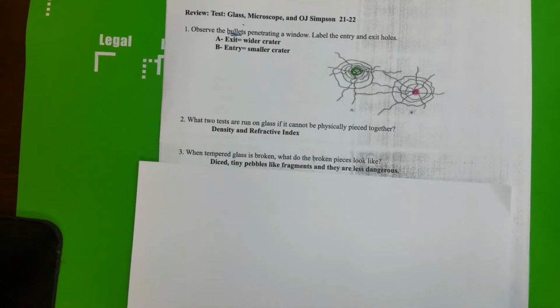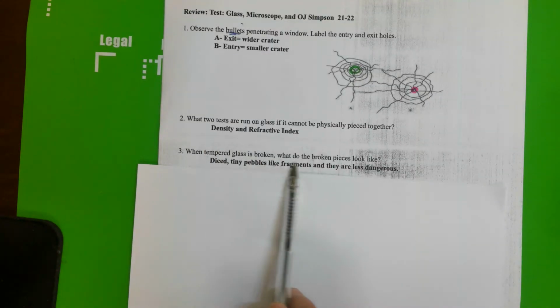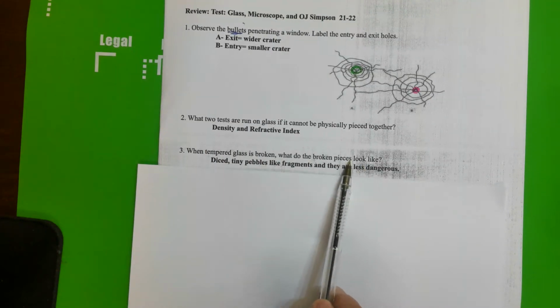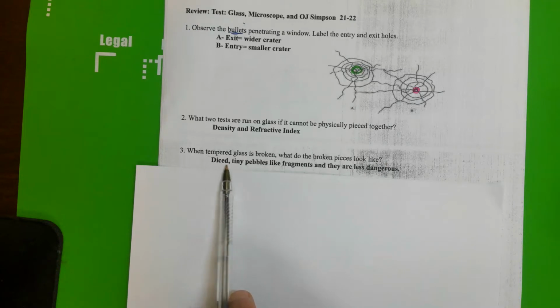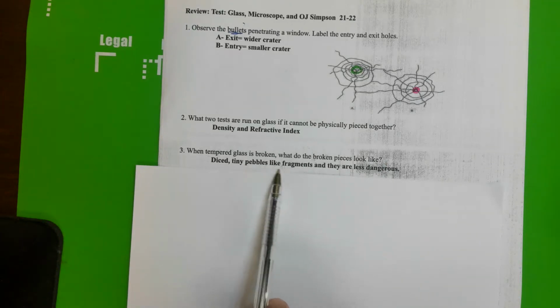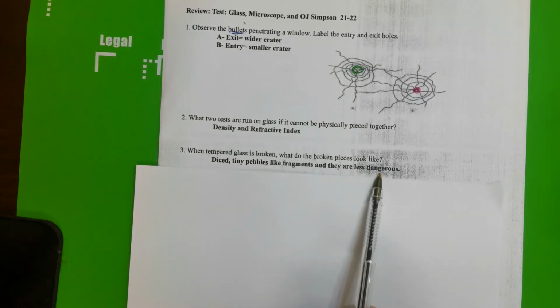Number three, when tempered glass is broken, what do the broken pieces look like? As we looked at in the PowerPoint on Monday and Tuesday, it looks like diced, tiny pebble-like fragments, and they are less dangerous as well.